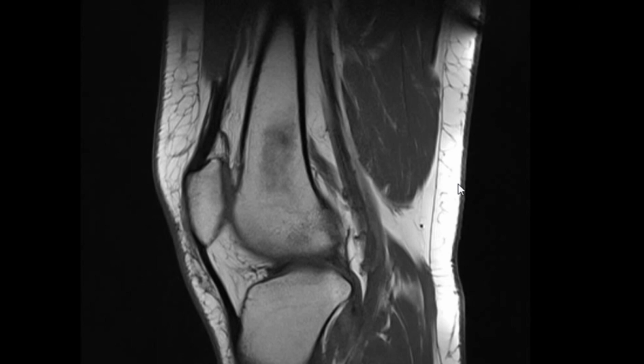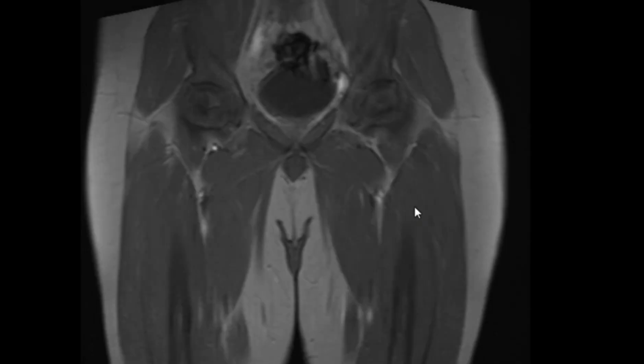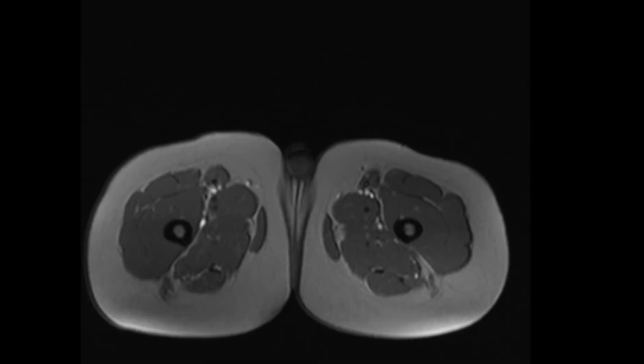Okay, so we move to the hip joint. We did a hip joint MRI to see other findings. What's the sequence?